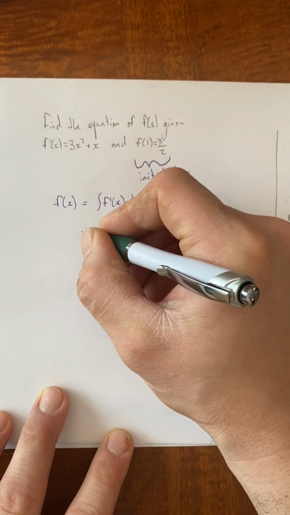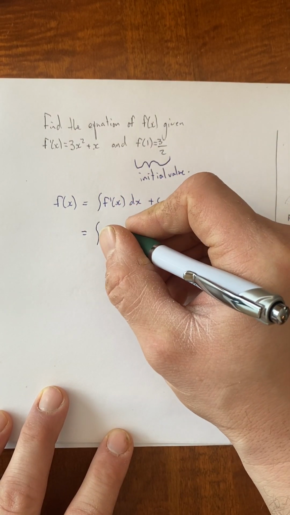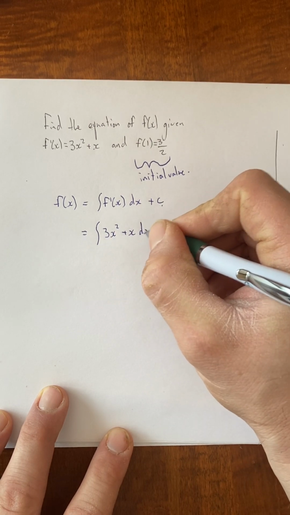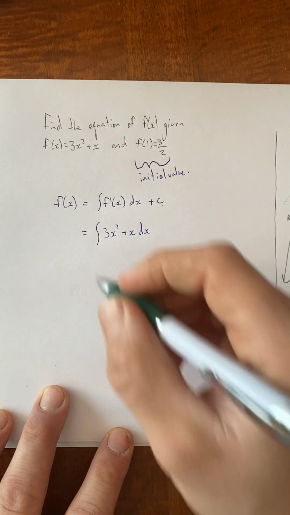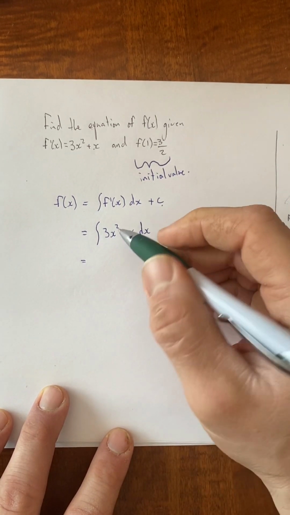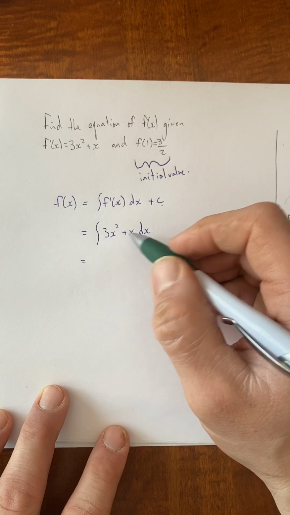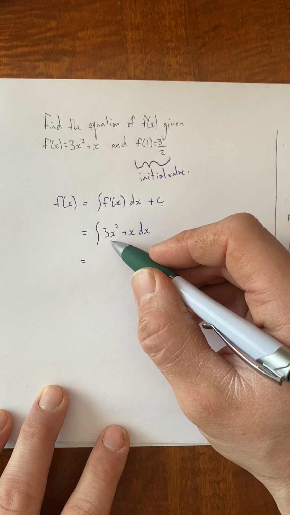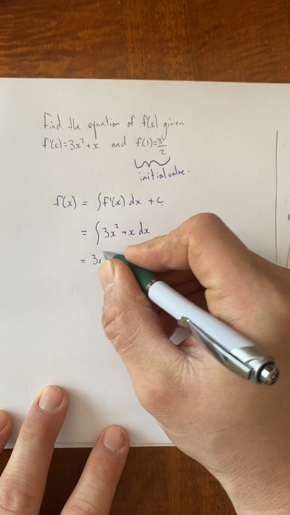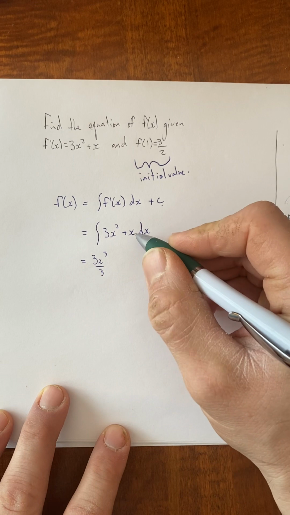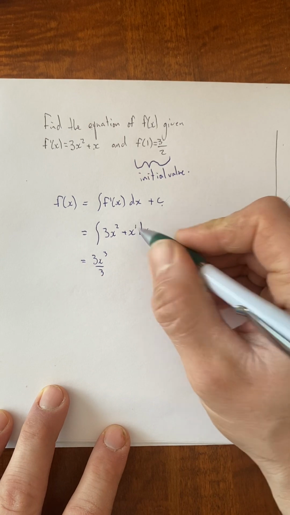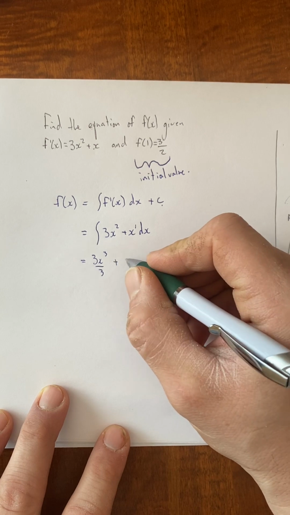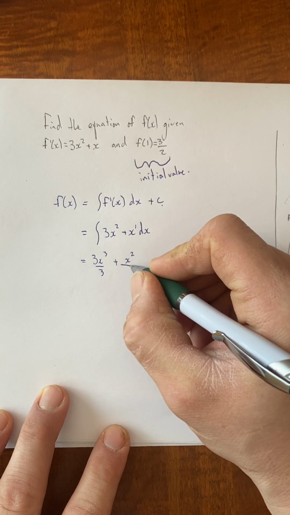So let's go ahead and substitute and try and figure out what f of x is. So the derivative of f of x is 3x squared plus x. Just leave this c out for a second. Now, I can do this term by term because it's a polynomial. So remember, I increase this power, so it goes from 2 to 3, and I divide. So I have 3x to the power 3 divided by 3. And for this term, I increase this power, which is a 1, and I divide. So this is going to be x to the power 2 divided by 2.